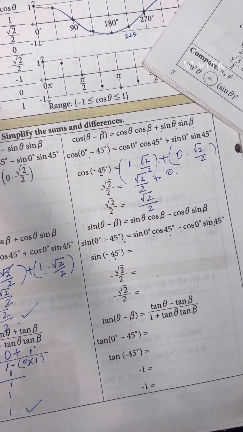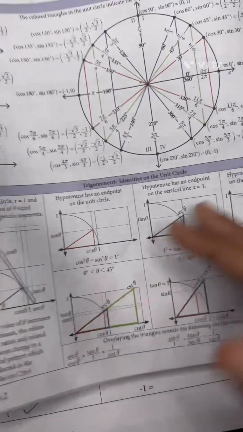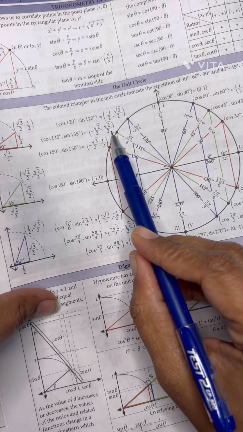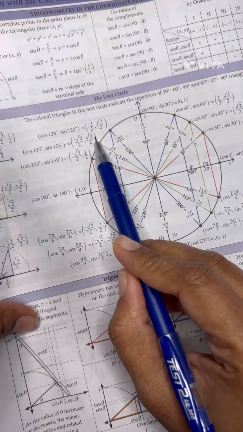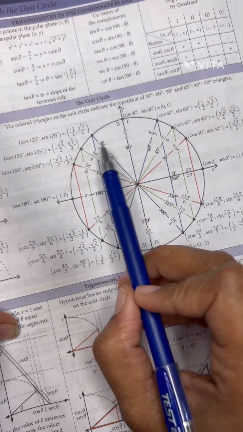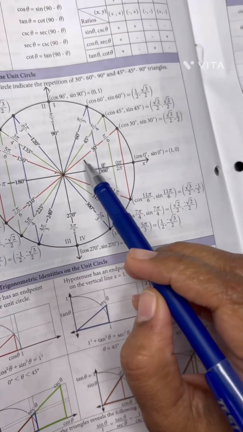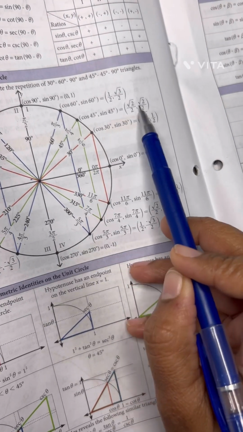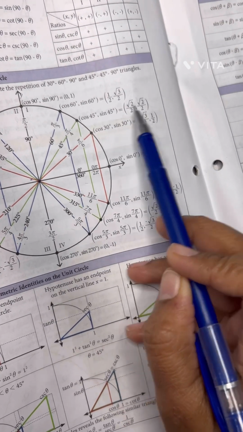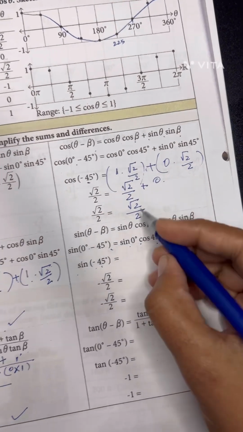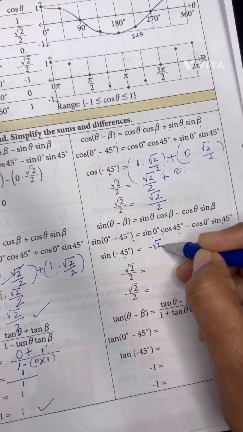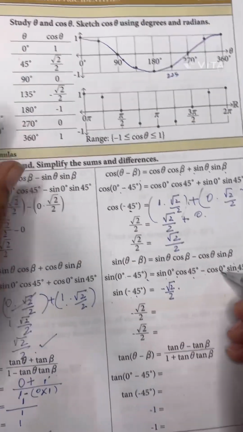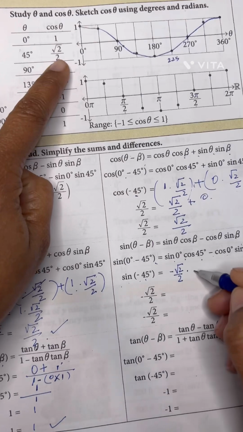So my negative sine 45 on the unit circle would be here, 135, right? So that would be square root of 2 over, negative sine 45 would be, this is my bad. Sine 45 is square root of 2 over 2, but the negative of that would be negative square root of 2 over 2. So I'm going to say negative square root of 2 over 2 dot cos 45. What is my cos 45 here? It says square root of 2 over 2.